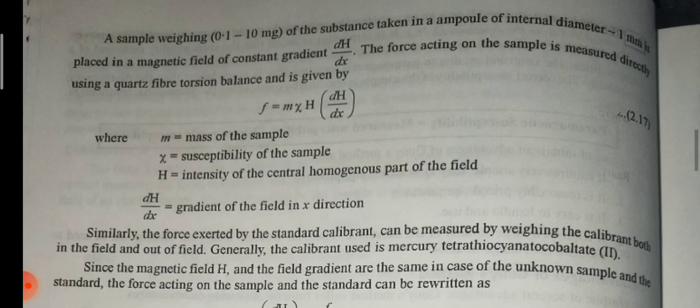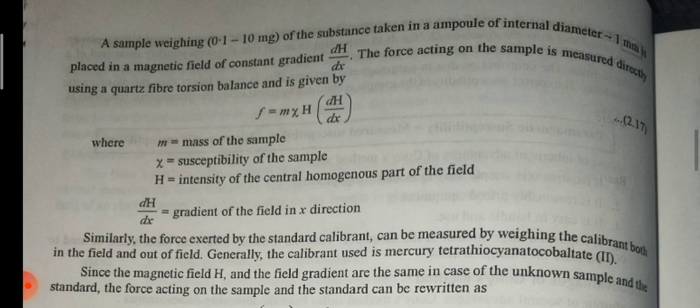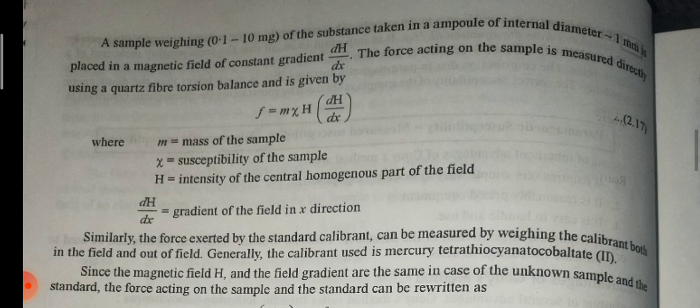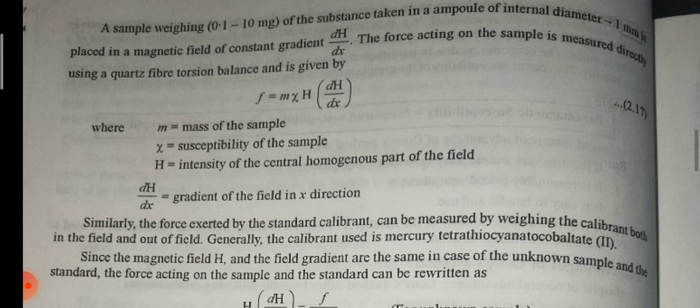A sample weighing 0.1 to 10 mg of the substance, taken in an ampule of internal diameter 1 mm, is placed in a magnetic field of constant gradient dH upon dx. The force acting on the sample is measured directly using a quartz fiber torsion balance and is given by F equals m chi H dH upon dx. M is the mass of the sample, chi is the susceptibility of the sample, H is the intensity of the central homogeneous part of the field, and dH upon dx is the gradient of the field in the x direction.